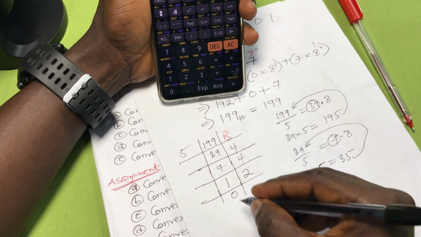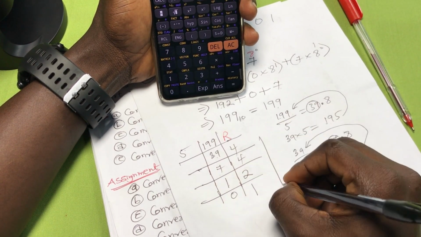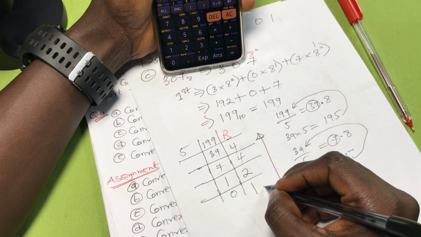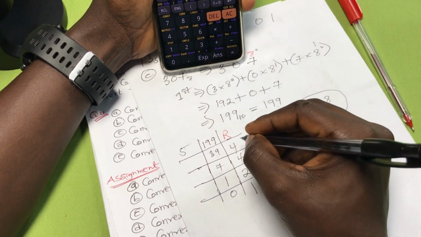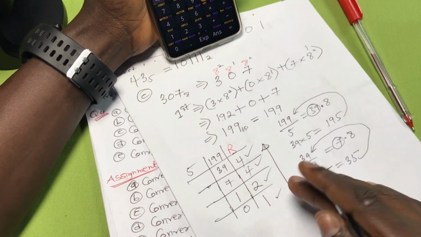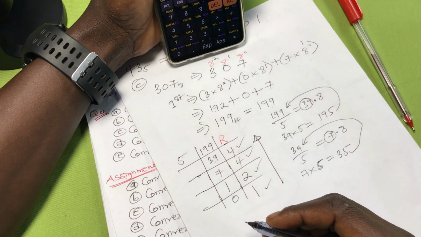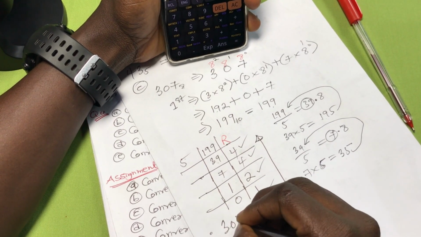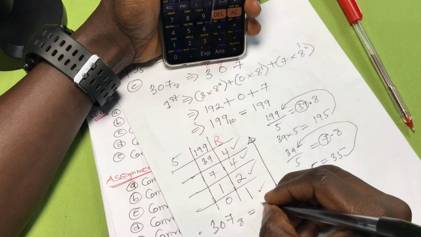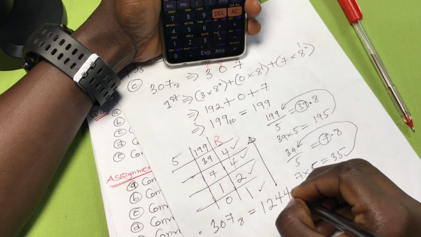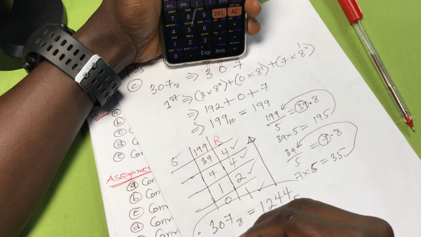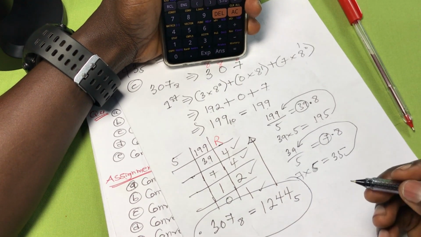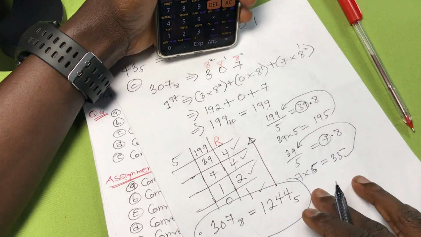So what we write here is 0. Then we lift the 1 to this side. We indicate our arrow up. So when we indicate our arrow up, our answer is now 1, 2, 4, 4. And that becomes the final answer for 307 base 8 in base 5. So you say, therefore, 307 base 8 to base 5 will give us 1, 2, 4, 4, base 5. As you can see, none of the digits here is 5 or more, and that tells you we are dealing with base 5. I hope you understand.